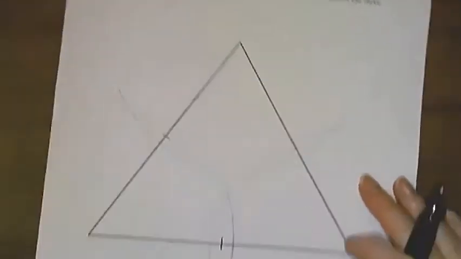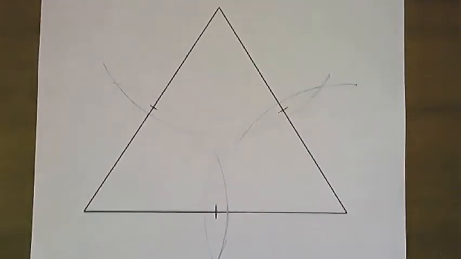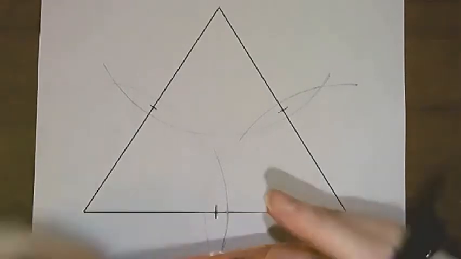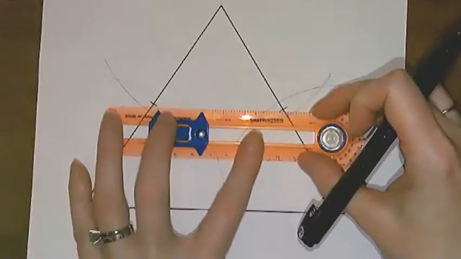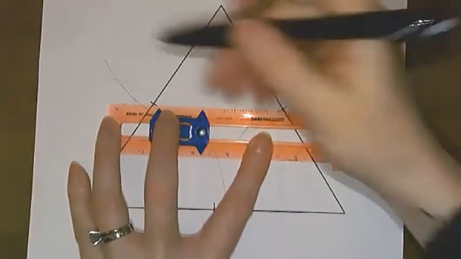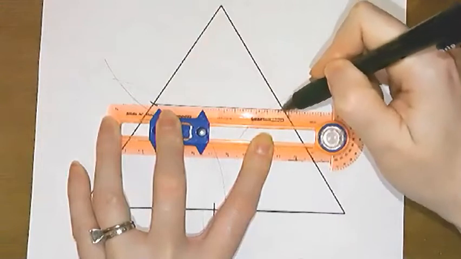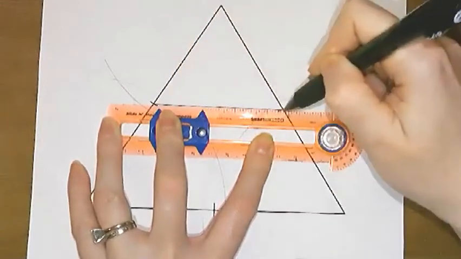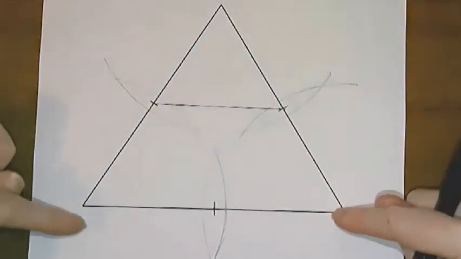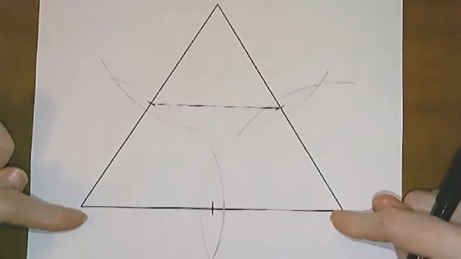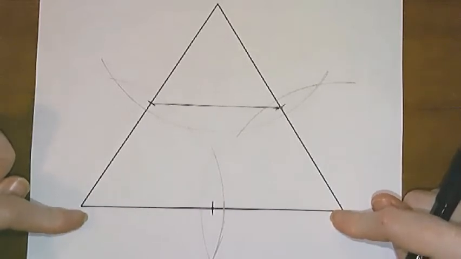There we go. So a mid-segment, as we looked at last lesson, is anything that connects the midpoints. So I actually have 3 mid-segments now that I can draw. I'm going to connect these 2 endpoints. And just as a review, as I'm drawing this segment, how does it relate to the segment right below it? Yeah, they should look like they're parallel.